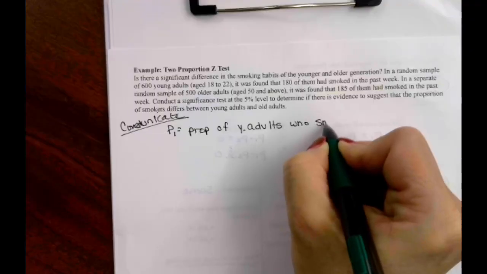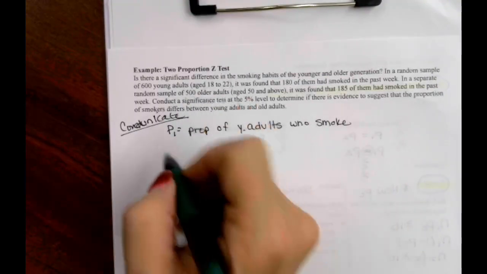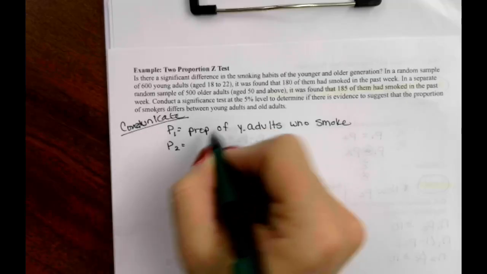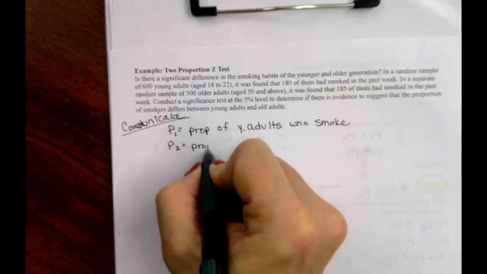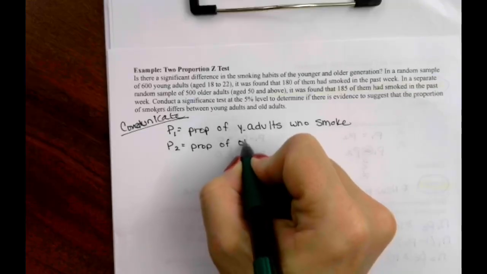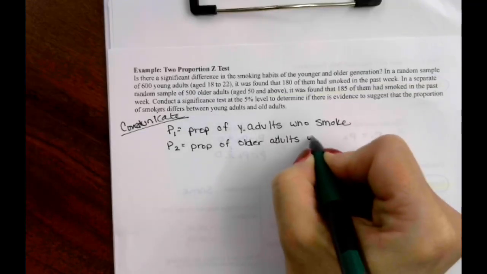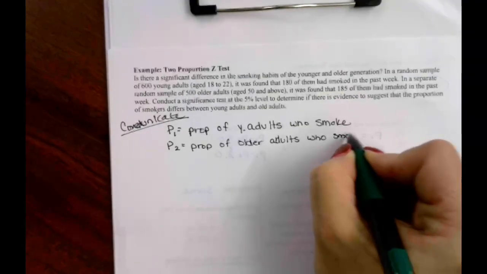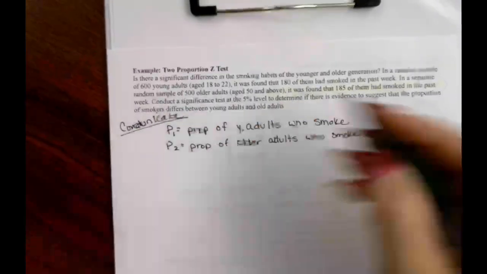And I'm kind of reading ahead on this because I'm assuming that that's what this is going to be about. And my proportion 2 is going to be our older generation, so proportion of older adults who smoke.